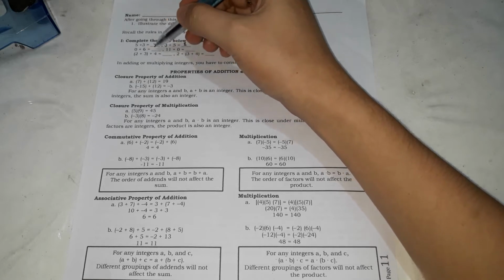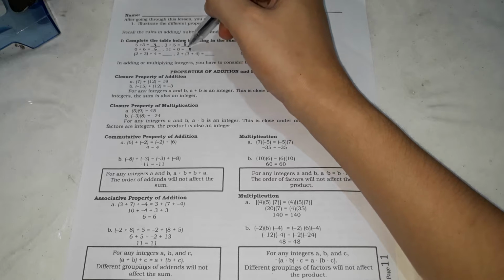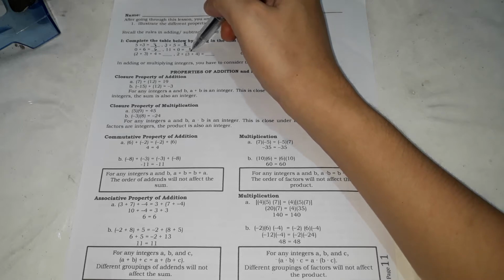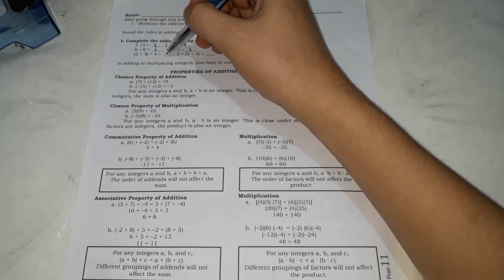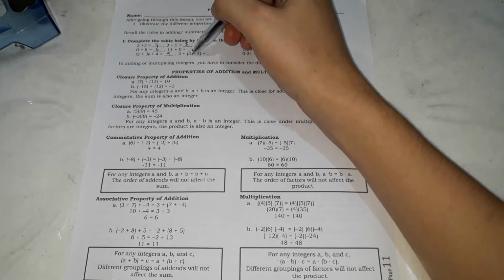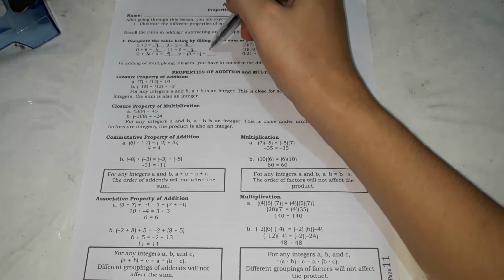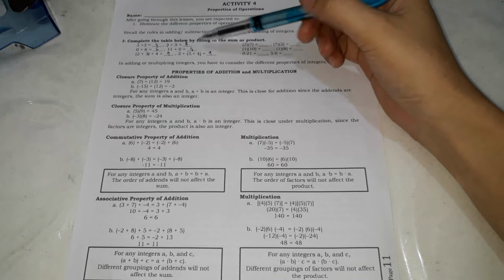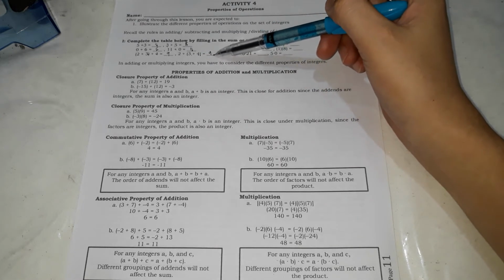So 0 plus 6 is 6. 11 plus 0 is 11. So ang observation, kapag ang number i-plus mo sa 0, ang answer is sarili niya. Next, 2 plus 3, it's 5, plus 4 is 9. Dito naman, ang uunahin mo dito is 3 plus 4. So 3 plus 4, 7, plus 2 is 9. So, the observation here is, kahit saan lang unahin mo i-plus, ang answer dapat is pareho lang.